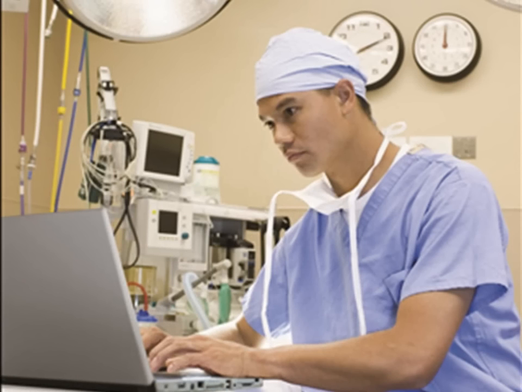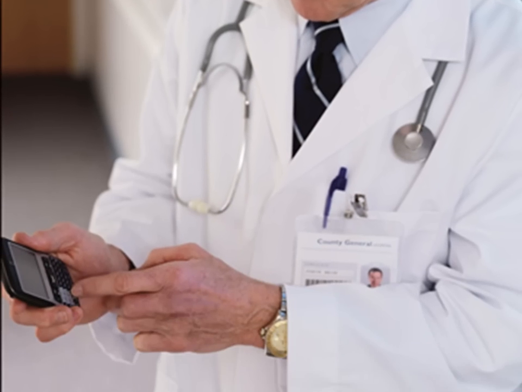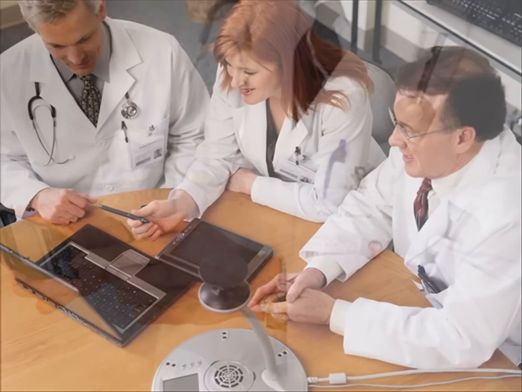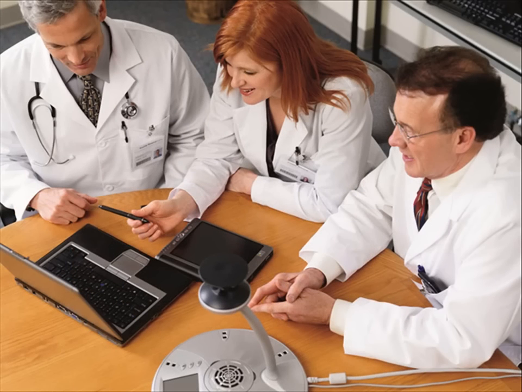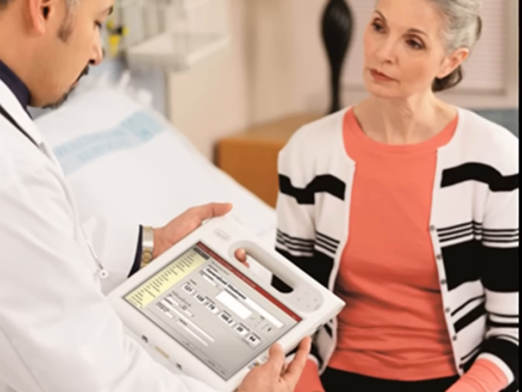Working with limited resources, healthcare providers today are challenged to meet ever-increasing demands. In order to meet this challenge, your organization needs to be as efficient as possible. This starts with giving your most important resource, your people, smart, time-saving tools that allow them to spend more time doing what they do best, providing high-quality care.